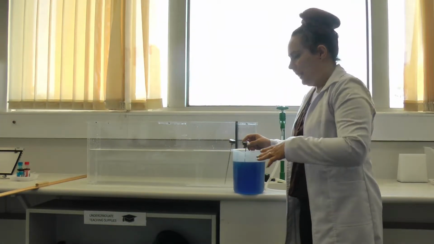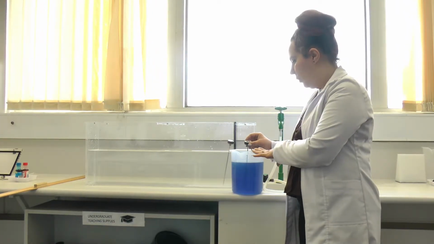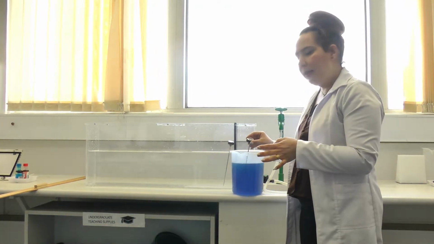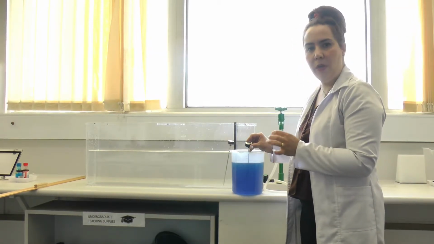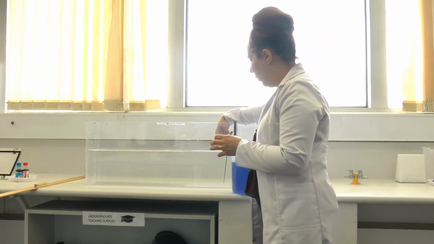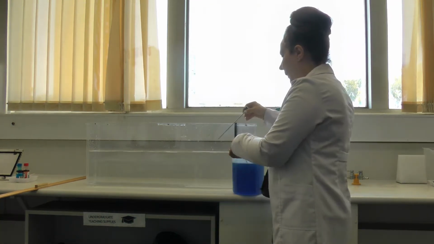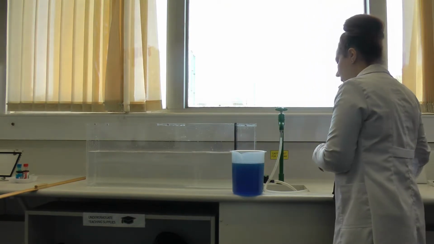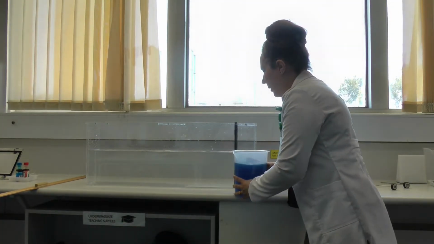Okay, the third concentration is 45 grams per liter, this blue solution. In the first part, the temperature of the salt solution is 18.8, and the ambient water is 17.1. Now I'm going to empty this salty solution into the first part.